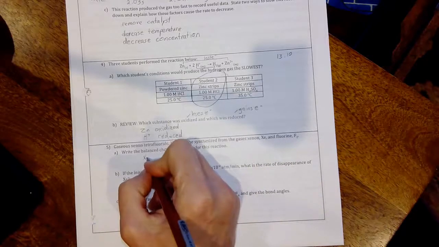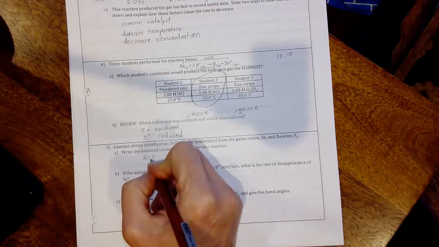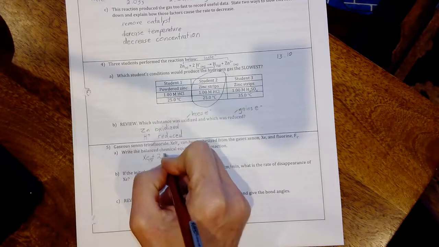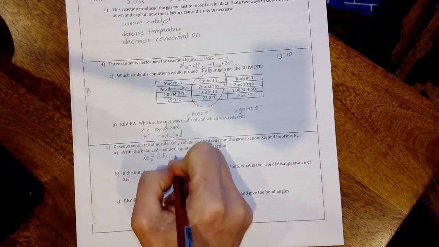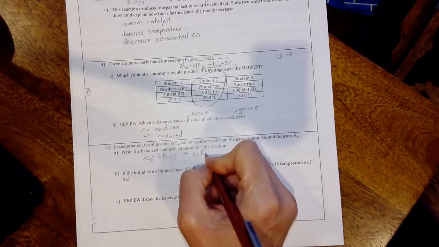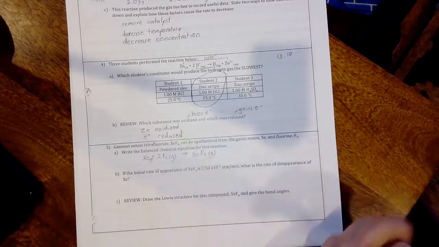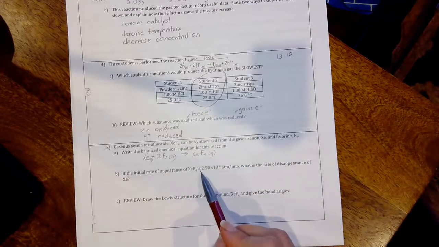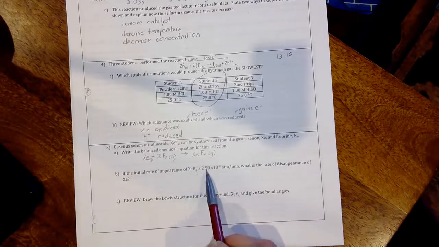It says if the initial rate of appearance of xenon tetrafluoride is 2.5 times 10 to the negative 2 atmospheres per minute. So here we have an example of measuring rate of appearance in pressure. What is the rate of disappearance of xenon? Well, since these are 1 to 1, it's going to be the same.